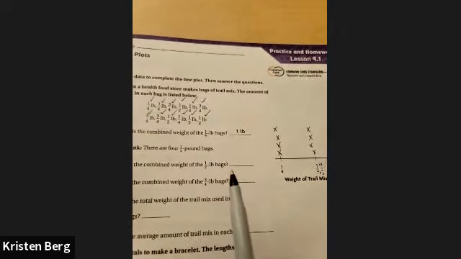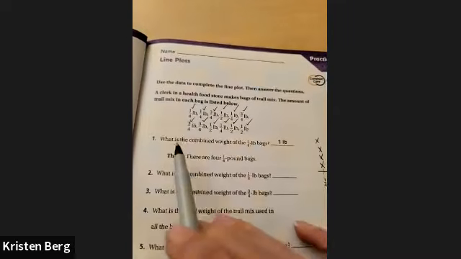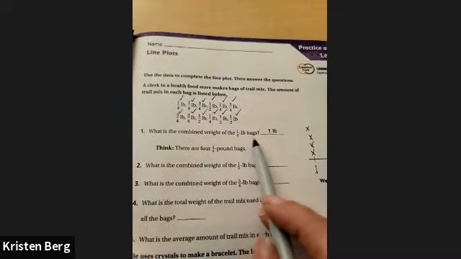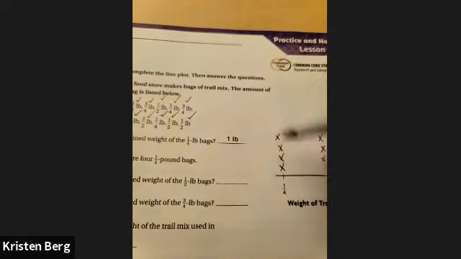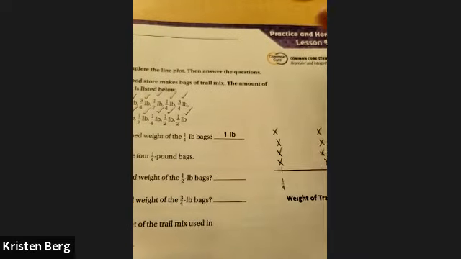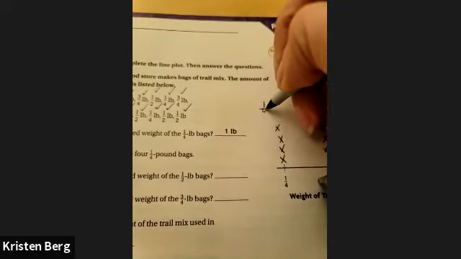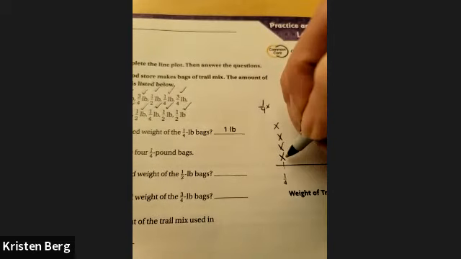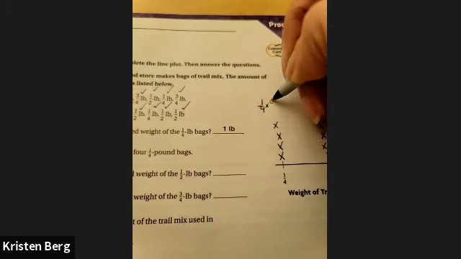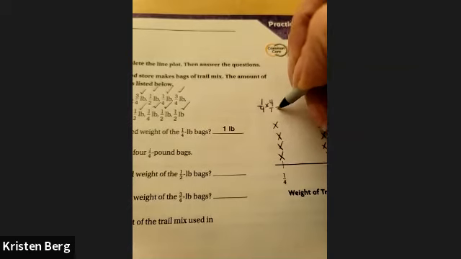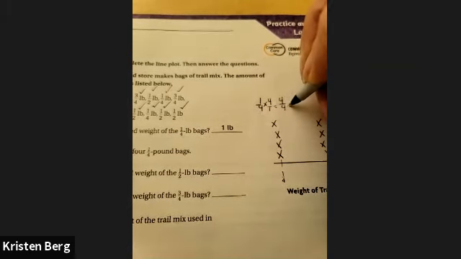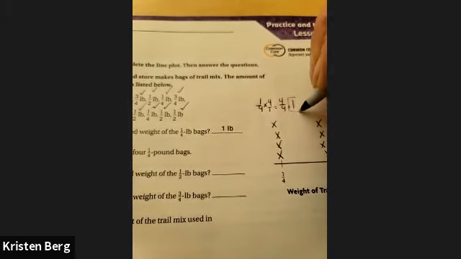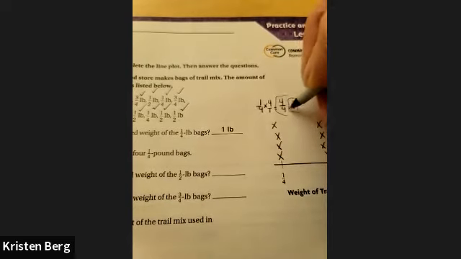So if you went and did this, it's saying, what is the combined weight of the 1/4 pound bags? So what they did here, and they're already giving you the answer. Remember, each one is worth 1/4, but how many X's do you have? You have 4 of them. So if you ended up figuring this out, it is 4/4, which is also known as 1 whole. So you could have written it either one of these two ways. So it is 1 whole pound.